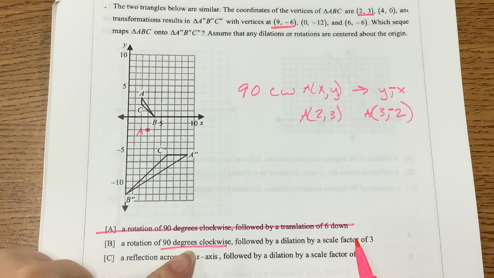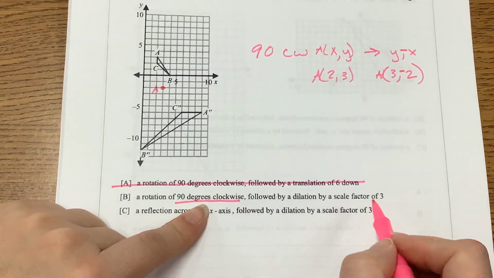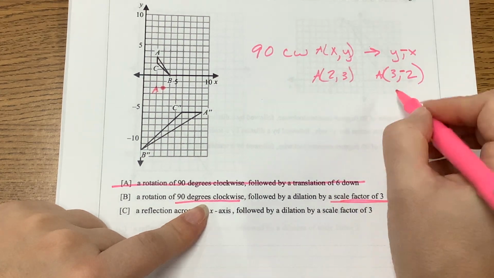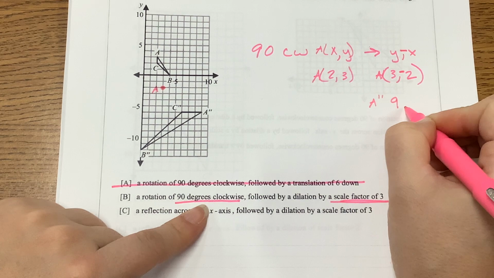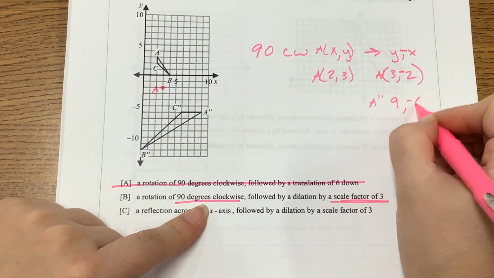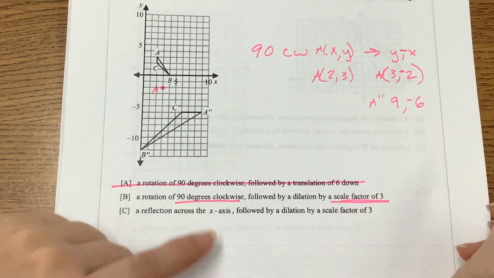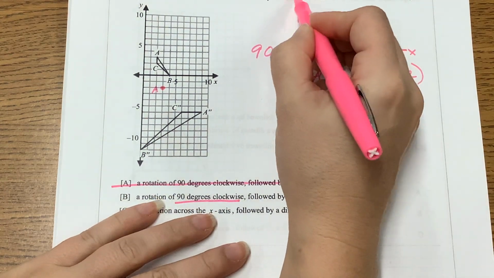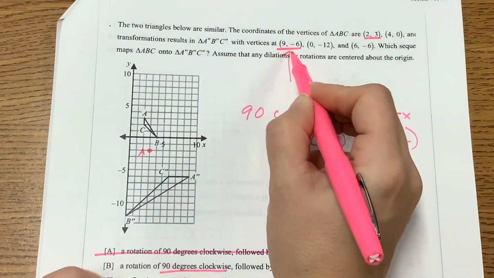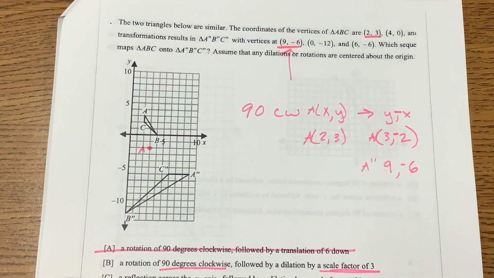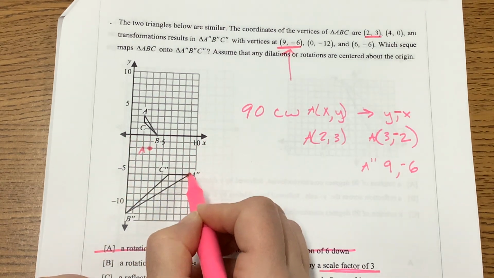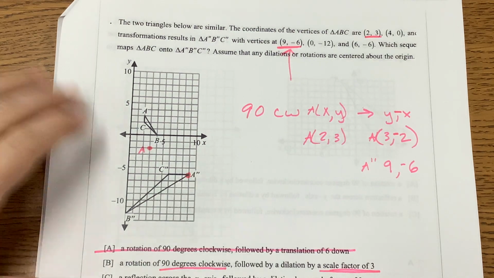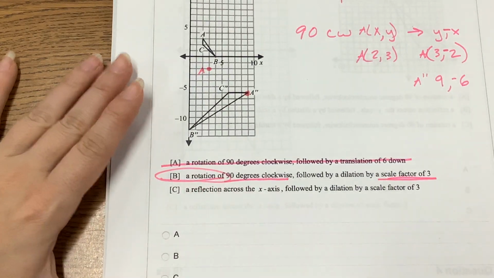Okay, but then we still have to dilate that. We're dilating it by what scale factor? Of 3. So what is 3 times 3? 9. And 3 times -2? So it should be (9, -6). Is that what they have up here? Yes, and if you look, (9, -6) is going to be where A'' is. So we do know for a fact that B is the correct answer.